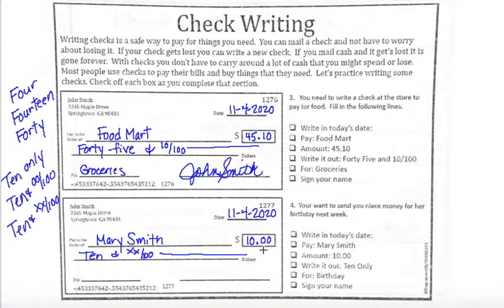Again, I'm going to go ahead and put a line through the rest of that to make it $10 even. We're going to make sure that we sign the check with our own signatures. And we're going to write that this was for birthday. Sometimes I'll even write happy birthday or happy graduation on the check. All right, and that is as simple as that.